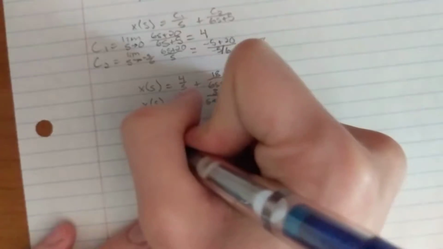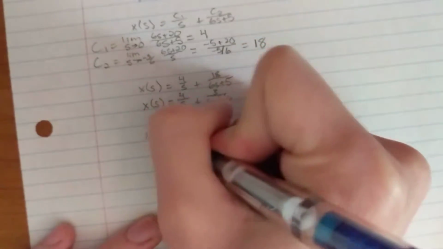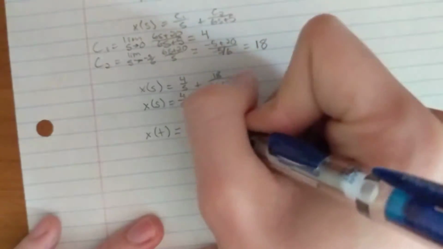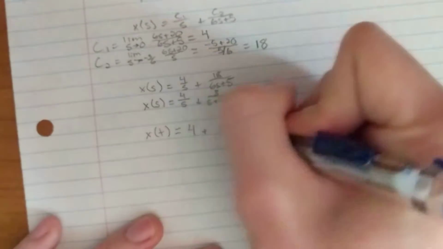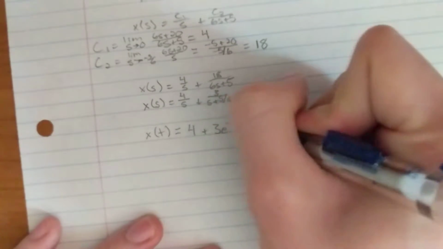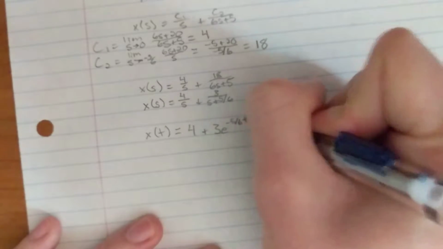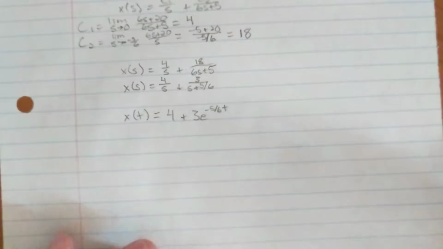So next, we take the inverse Laplace transform. That goes x of t equals 4 plus 3 e to the negative 5/6 t. And that comes from the tables, of course.